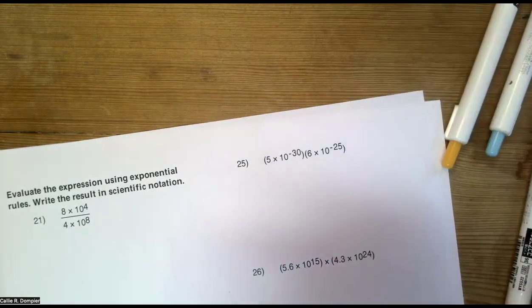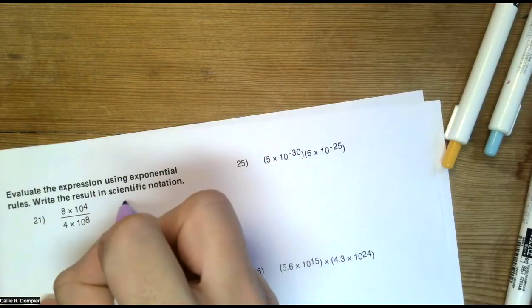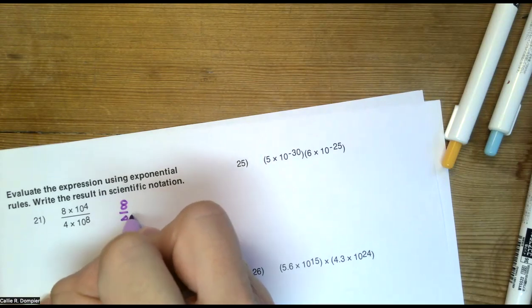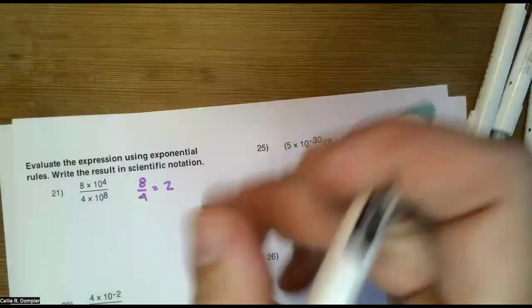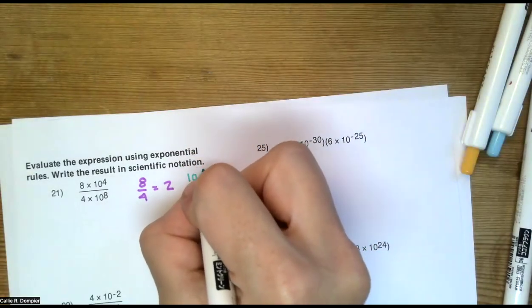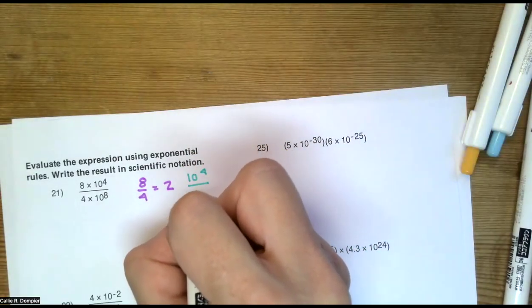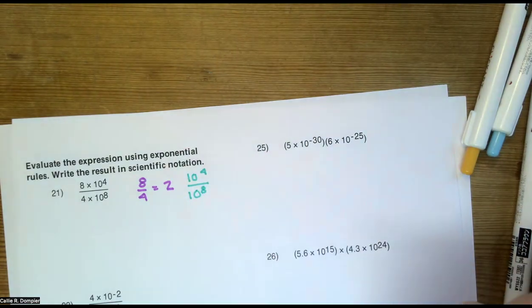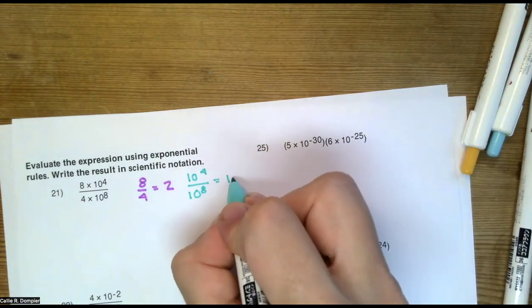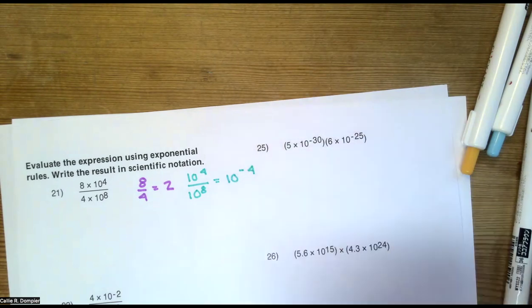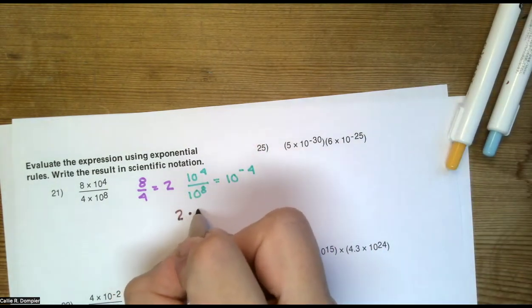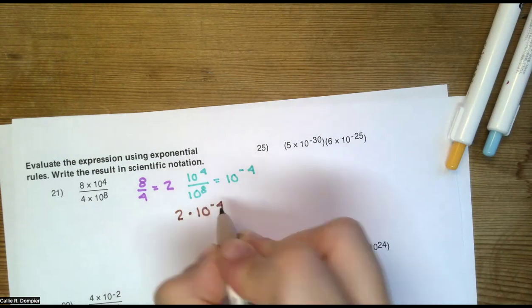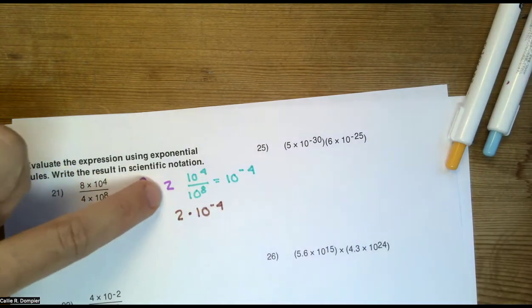The mathy way is going to say 8 divided by 4 is 2. We agree, right? 10 to the 4th divided by 10 to the 8th means we subtract them, right? Is 10 to the negative 4th. So our math answer is 2 times 10 to the negative 4th. 8 divided by 4 is 2.